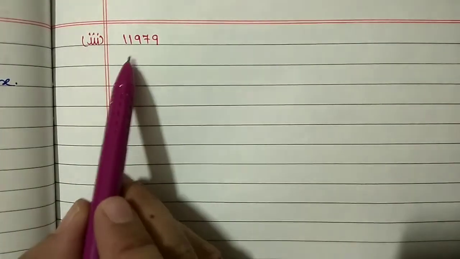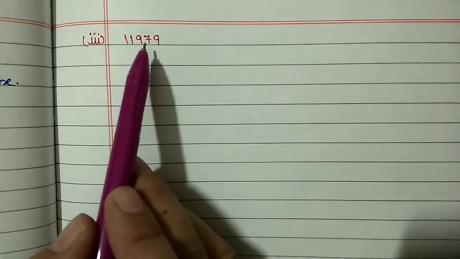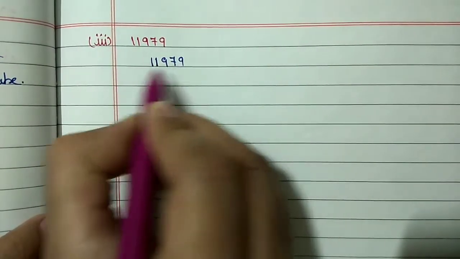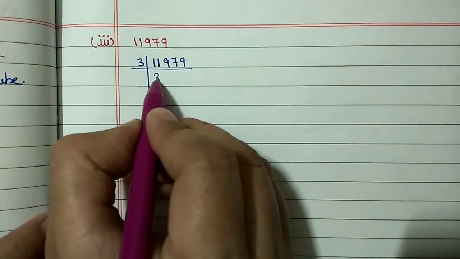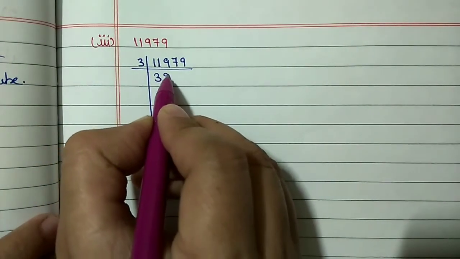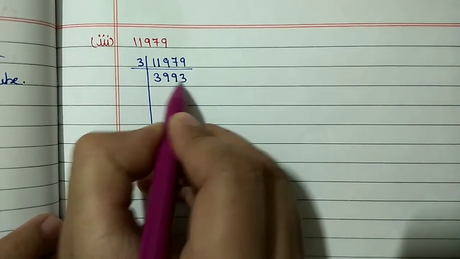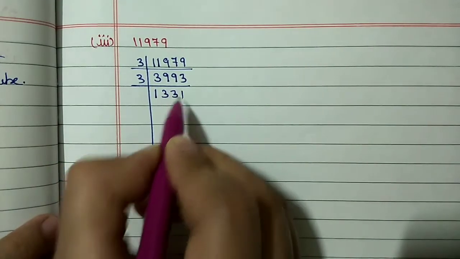Third part, 11979. So add up all these numbers, you will get here 27 and 27 comes in the table of 3. It means we will check this number with 3. 3 3s are 9, then 3 9s are 27, 3 9s are 27 and 3 3s are 9. Again 3 1s are 3, 3 3s are 9 and 1.